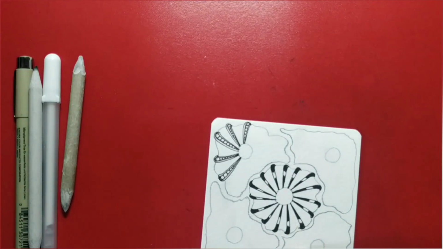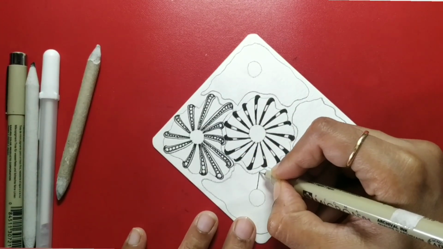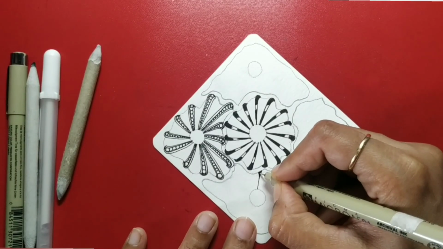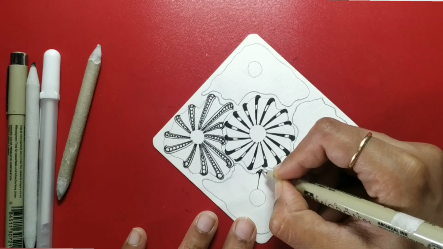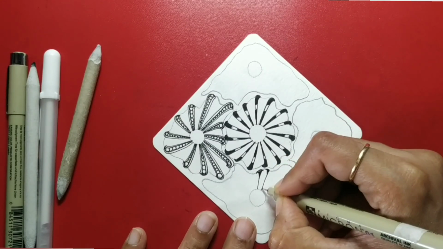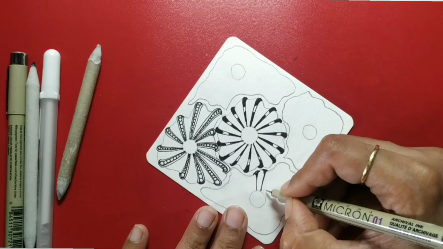So I'm done with two. Now the third one, I'm again going to add a little different. Again adding a slight curve at the ends, but at both the ends.